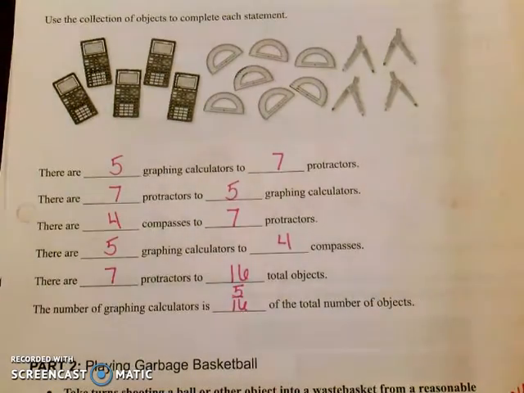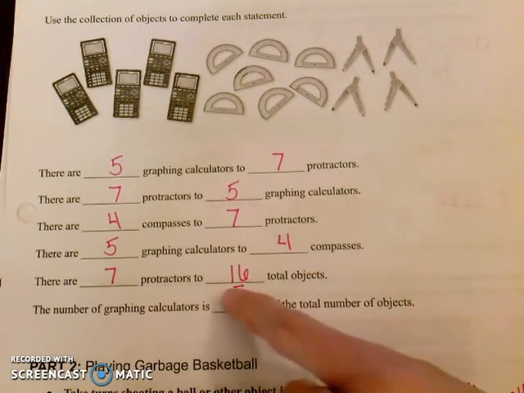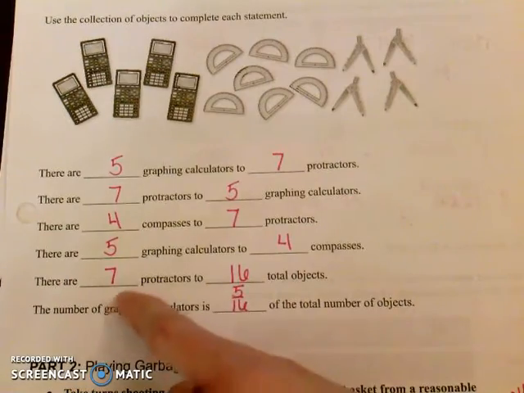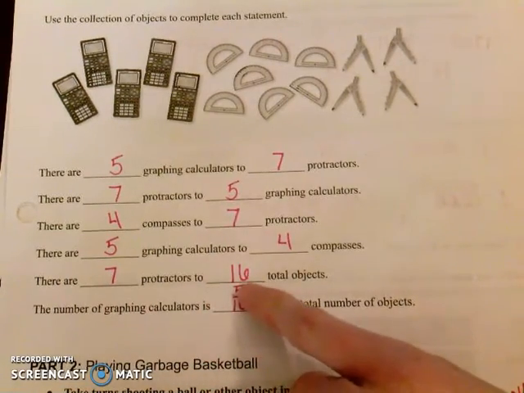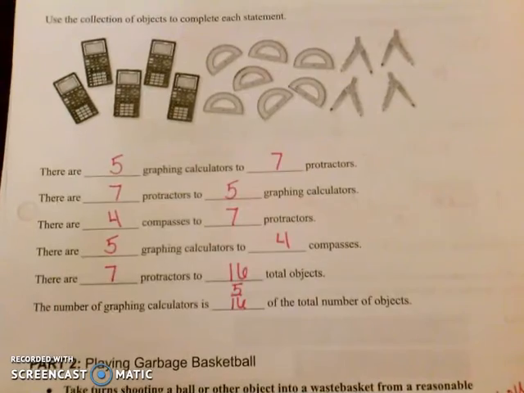Okay, so here's what I came up with. So order is important here. We have to keep things in the correct order, whether it's graphing calculators first and then compasses, or compasses and then protractors. Down here, we compared to the total number of objects. So I had 7 protractors to 16 total objects. If I count everything up here, I have 16 total.